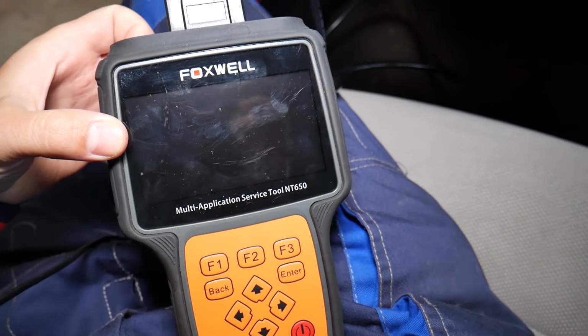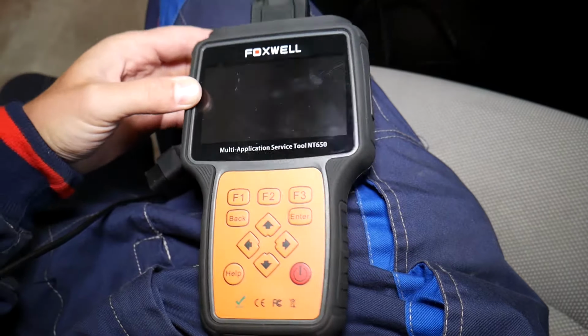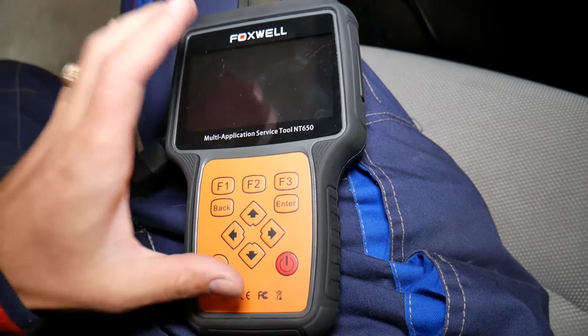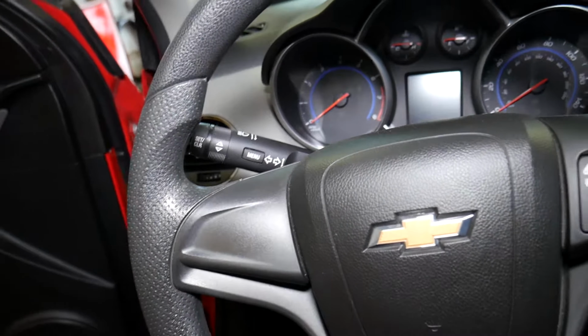So this is, guys, the computer that we'll be using. It works on any car, not just the Chevy Cruze. I definitely recommend it. You can find the link in the description of the video below. It can actually do quite a few things and we'll show you in a second, but I want to show you something now, guys.